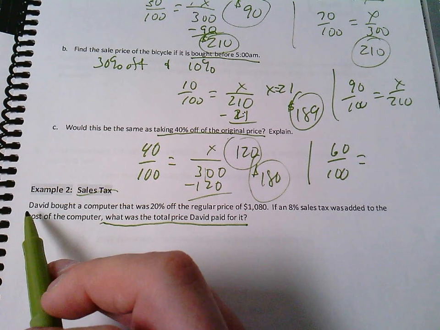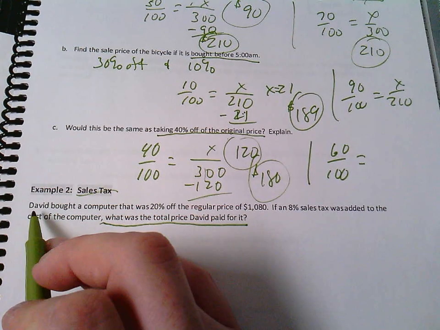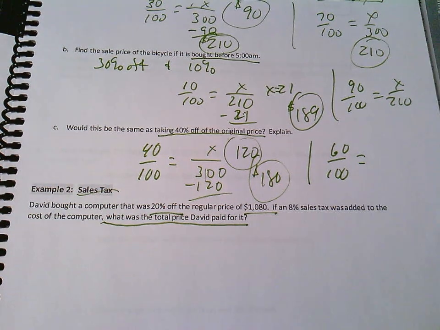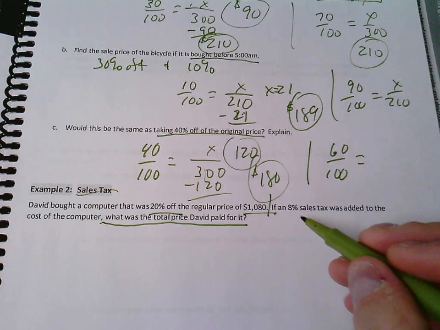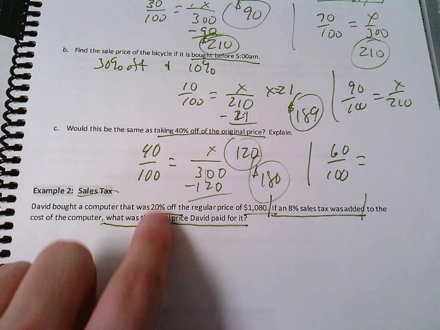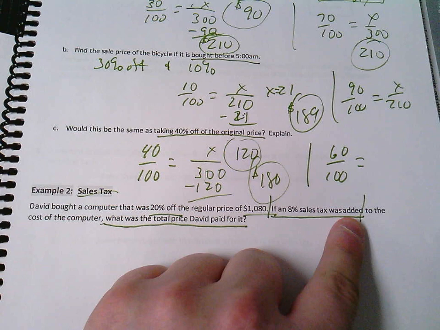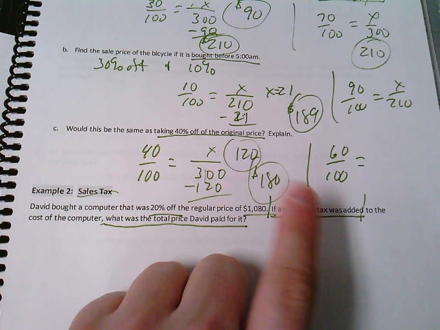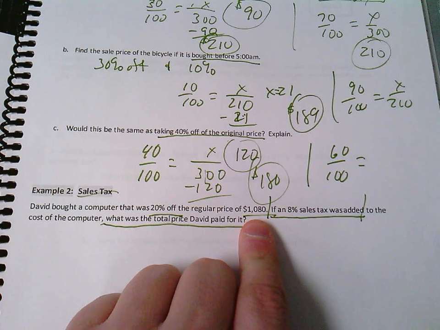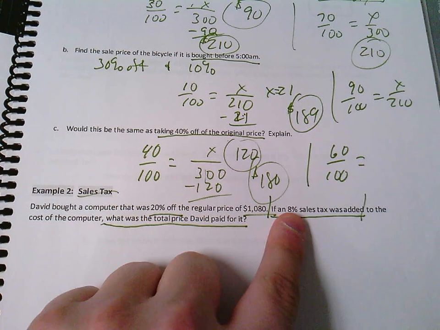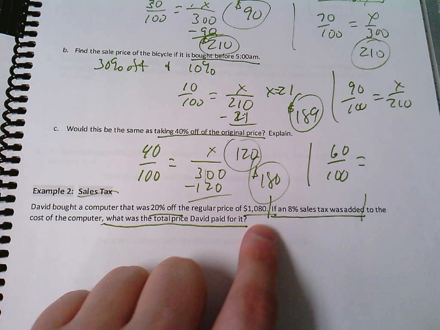David bought a computer that was 20% off the regular price of $1,080. And then an 8% sales tax was added. So we've got one where we're taking something off and then adding sales tax to it. But the sales tax is not based on that amount. So you can't put the 8% together with the 20% off. That 8% is on the sale price. So first we have to find the sale price.